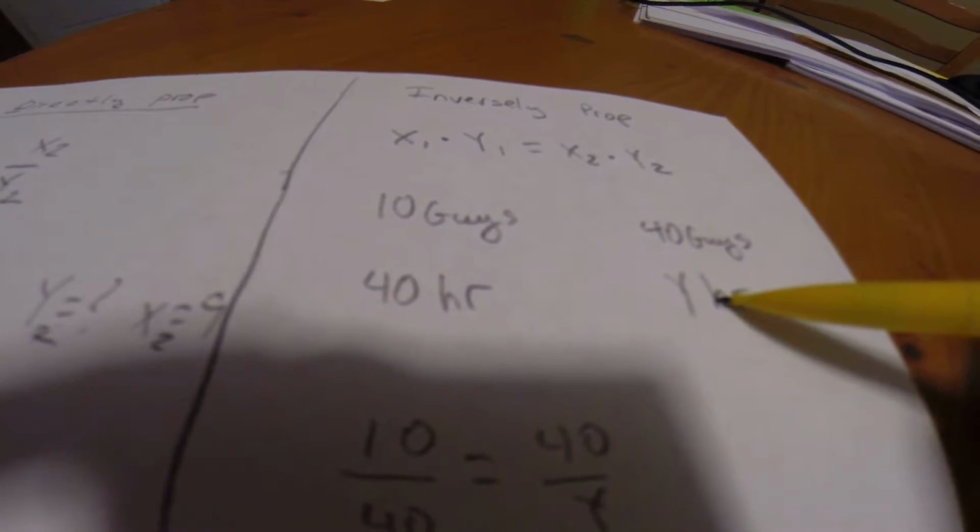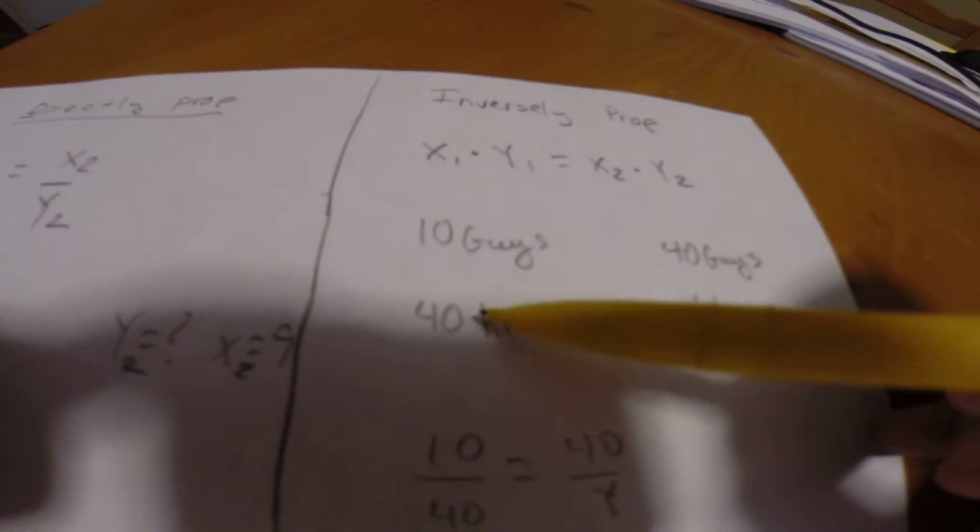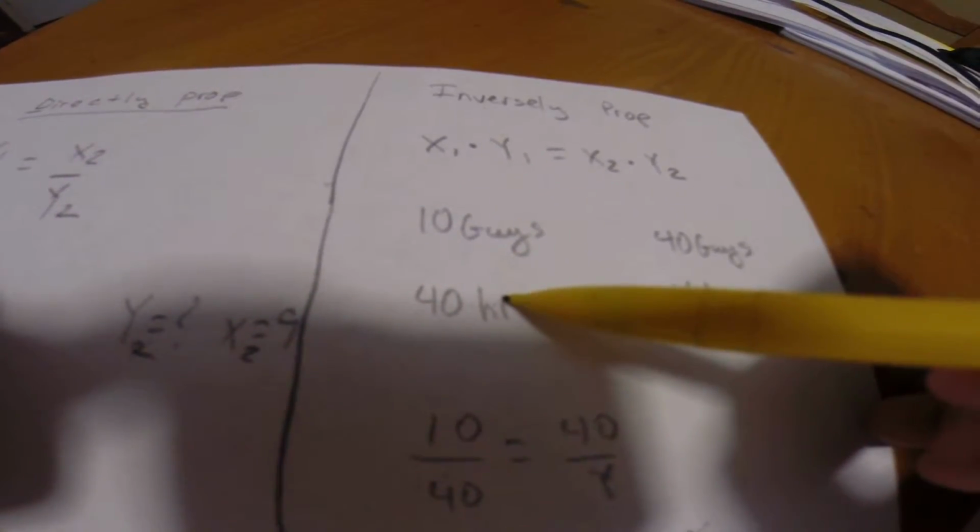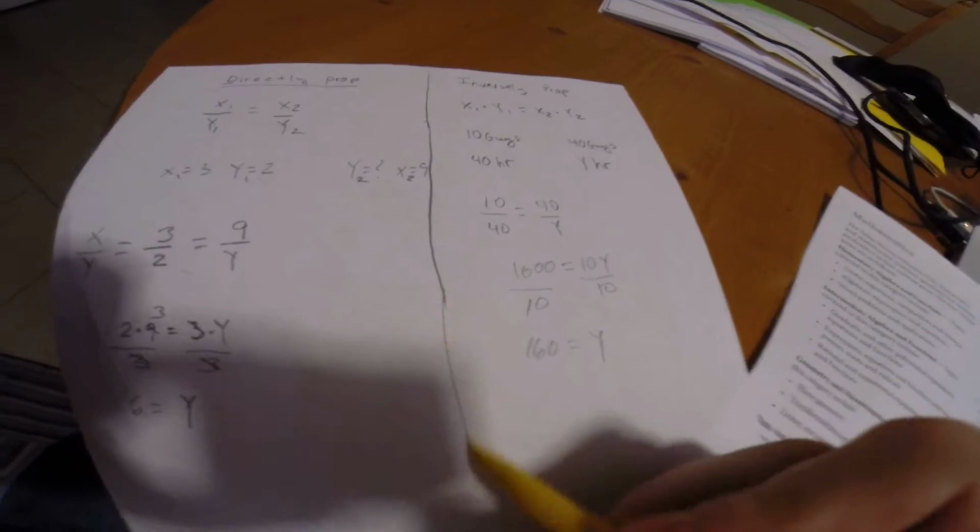Have you not been in a classroom before? And that's true, but generally speaking, the idea is that if you have more people working at a job, the job should be done in less time, right? This 160 makes no sense. The answer should be less than 40. And this is why you have to do an inverse.